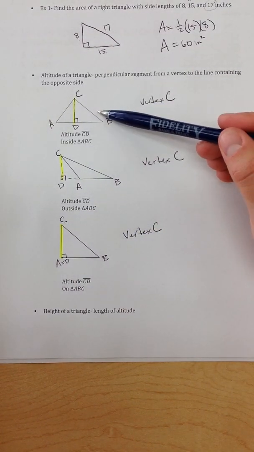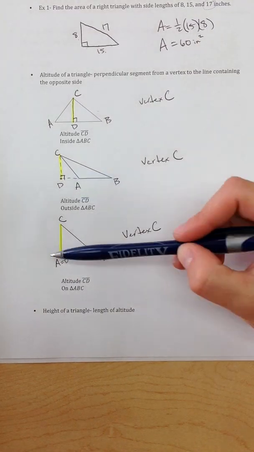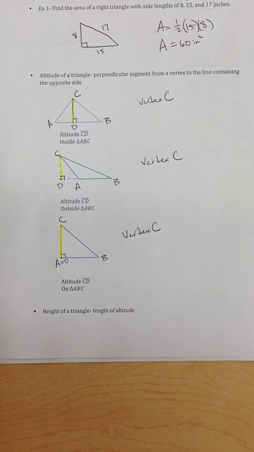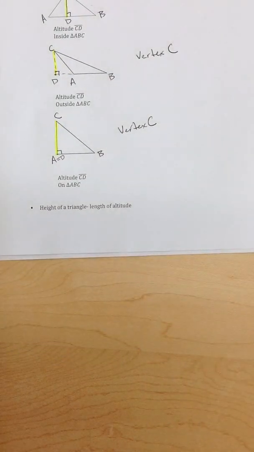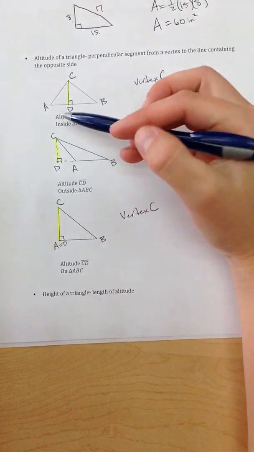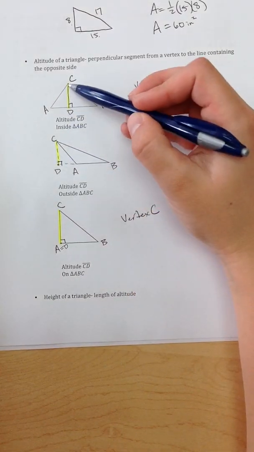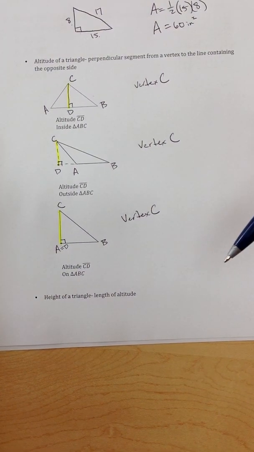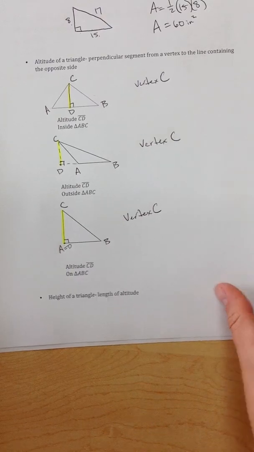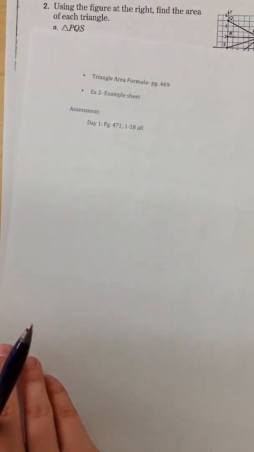So sometimes it's inside the triangle, sometimes it's outside the triangle, and sometimes it's just one of the sides of the triangle. It just depends on what type of triangle you start with, and really what your vertex is as well. Then it says here the height of our triangle is the length of our altitude. So again, from C straight down to D, all of those are altitudes. So we can use those as heights for our area formula, and I believe that's what the next thing is here.